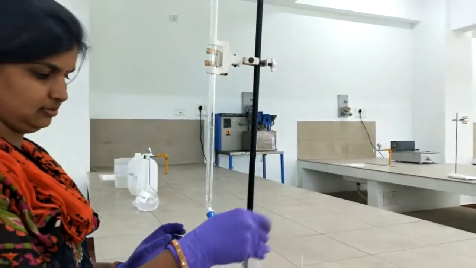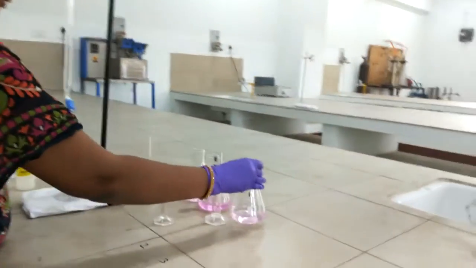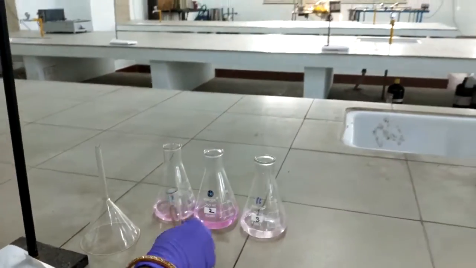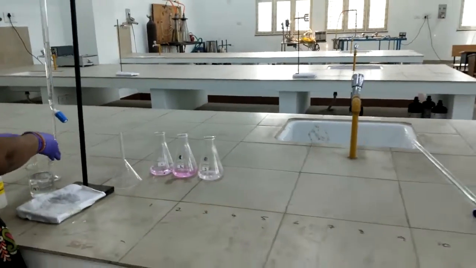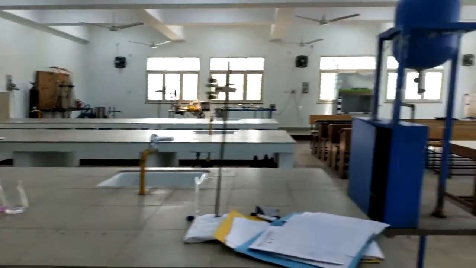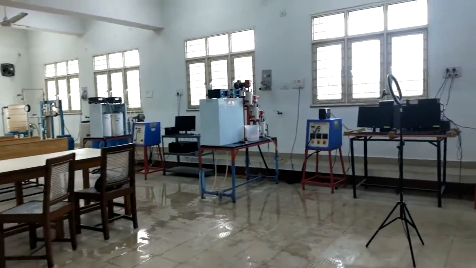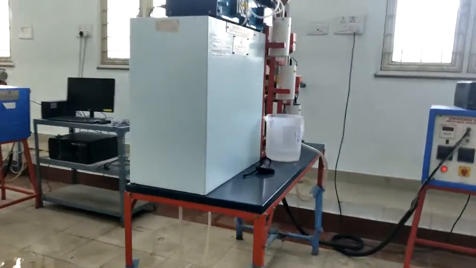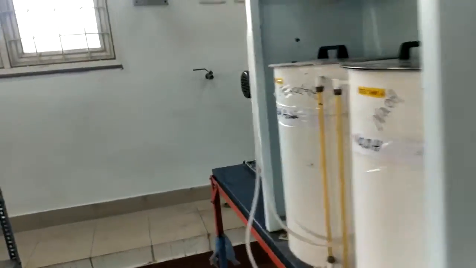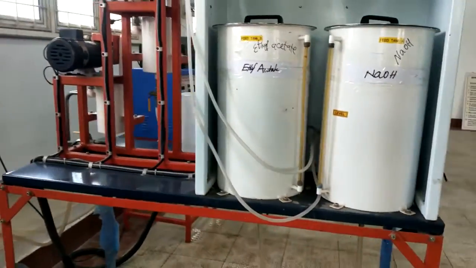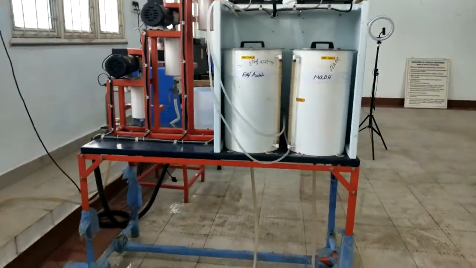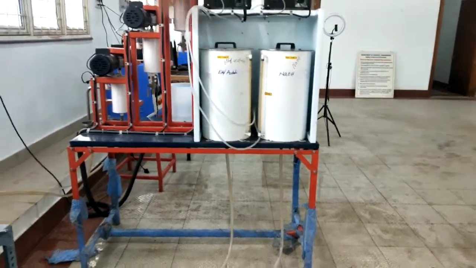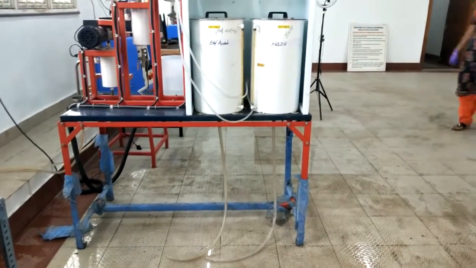You note down the endpoint. So we got 3 titrations. Okay. And before moving on to the calculation part, what we have to do is empty the tanks also. So feed tanks A and B should be emptied before we leave the lab. Okay, so this feed tank A and B needs to be collected.